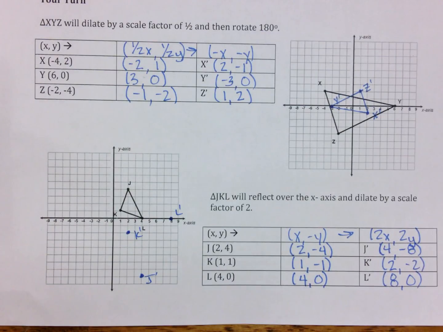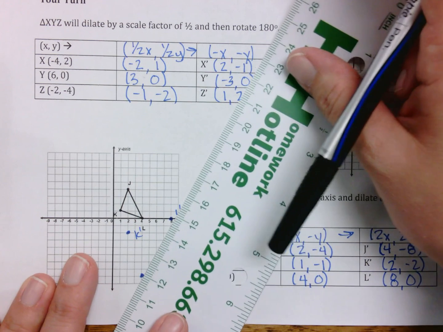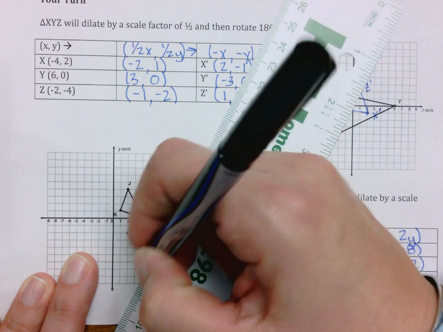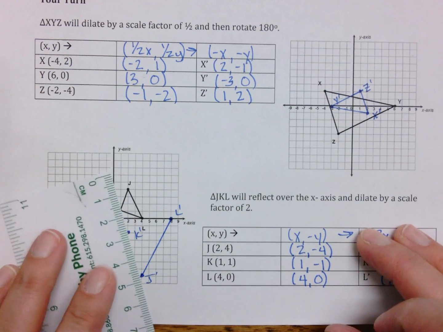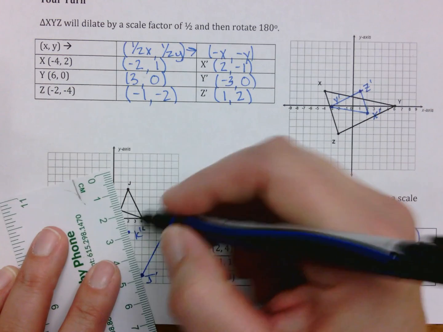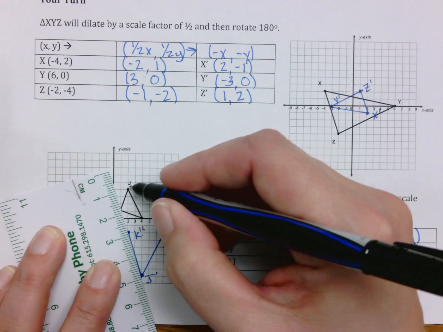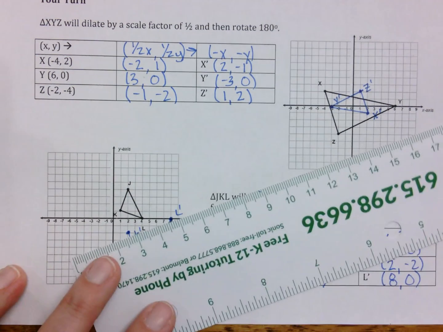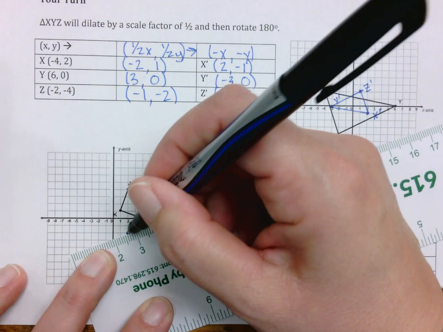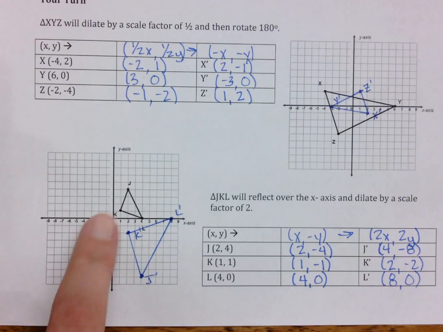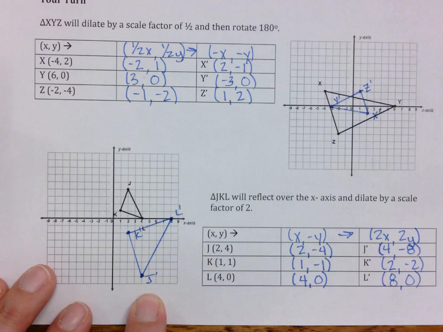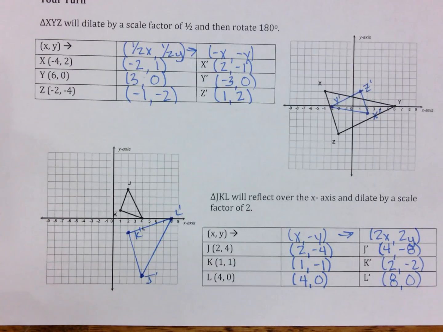So because our scale factor was a number larger than 1, our triangle should have grown. There should have been an enlargement that took place. And then it's going to reflect over the x-axis. So while J was originally at the top of the graph, J is now at the bottom of the graph because the whole triangle reflected or flipped over the x-axis. So our pre-image was here. It reflected and grew by a scale factor of 2, and our final image, JKL prime, is where we want to end up.